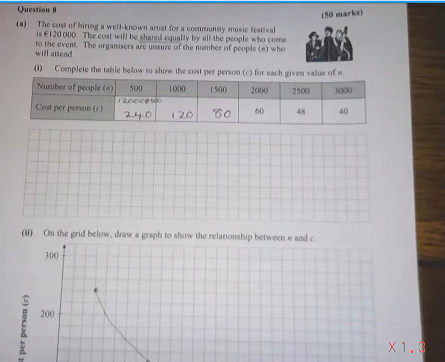Question 8 of the DB is a question to do with patterns and functions, to do with a festival. It says the cost of hiring a well-known artist for a community festival was 120,000. The cost is to be shared equally between all the people who come to the event. Organisers are unsure of how many people are going to attend, so complete the table to show the cost per person for a given value event.